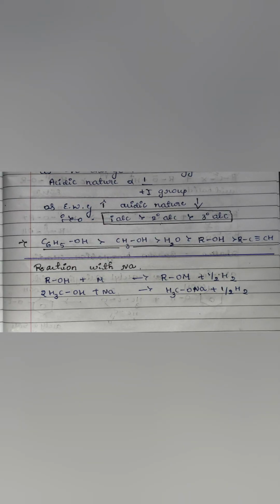hydrogen is evaporated. When 2 moles of methanol is treated with sodium metal, it gives sodium methoxide and hydrogen is formed. And reaction with alkali like NaOH, KOH: ROH plus NaOH does not give RONa because it does not have sufficient acidic nature to combine with strong alkalis.